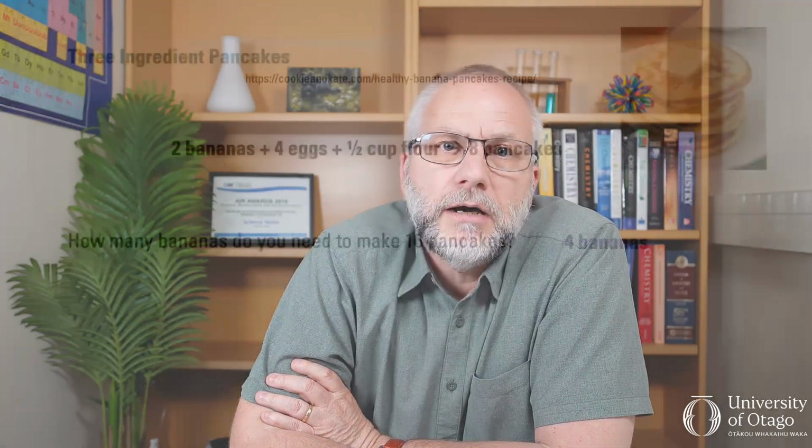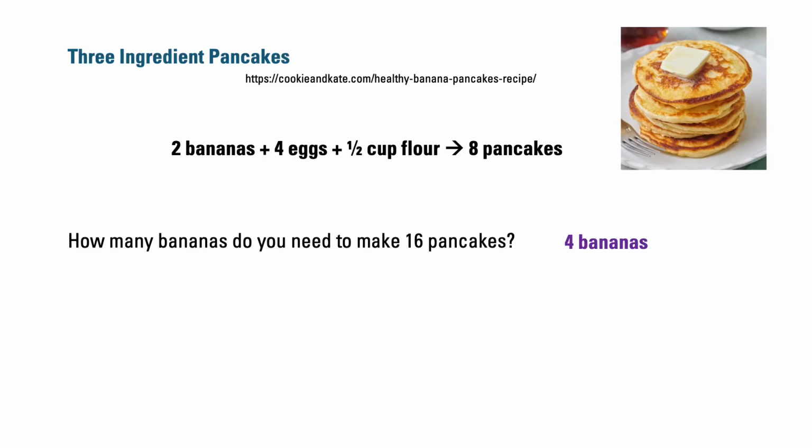And with this recipe in hand, we can do more things. We can say, what if, rather than wanting to make 8 pancakes, we wanted to make 16 pancakes? What if we were extra hungry? How many bananas would we need? Well, we would look at the recipe and we would see that in order to make 8 pancakes, we need 2 bananas. So to make twice as many pancakes, we would need twice as many bananas, right? So to make 16 pancakes, we would need to have 4 bananas, right?